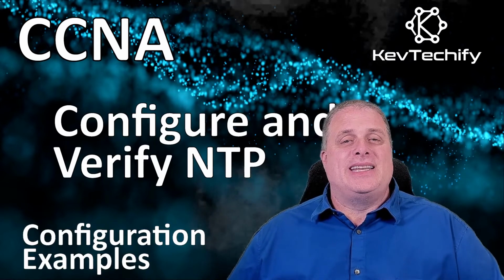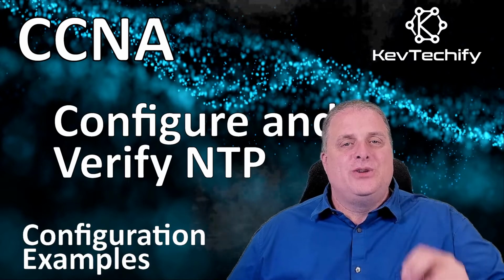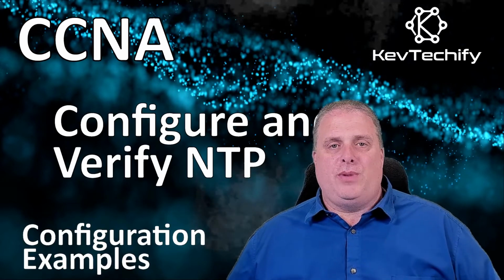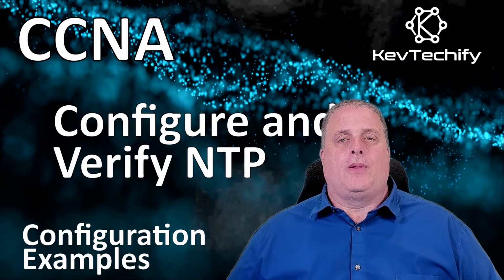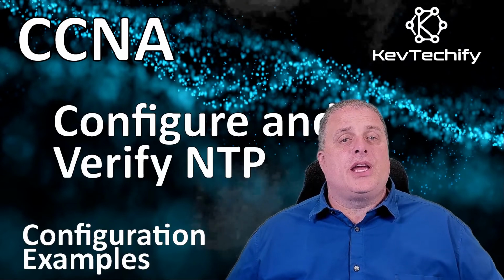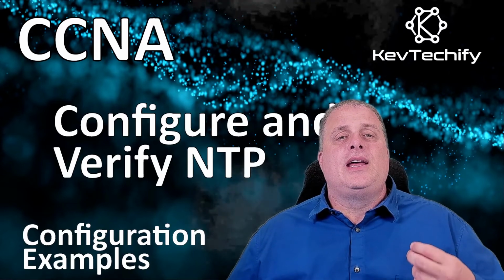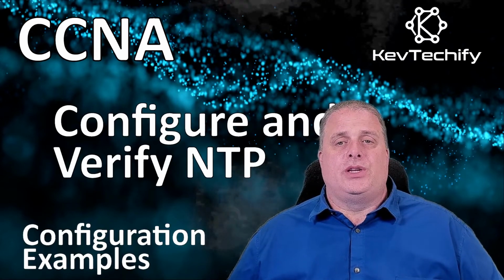NTP uses the User Datagram Protocol, or UDP, as its transport protocol. All NTP communications use the Coordinated Universal Time, or UTC.